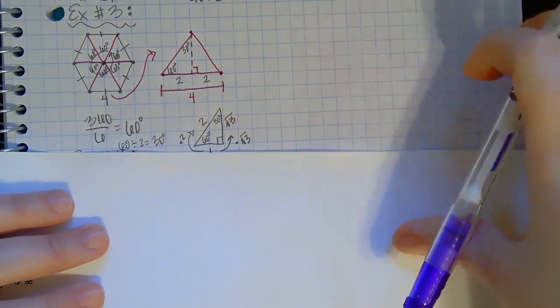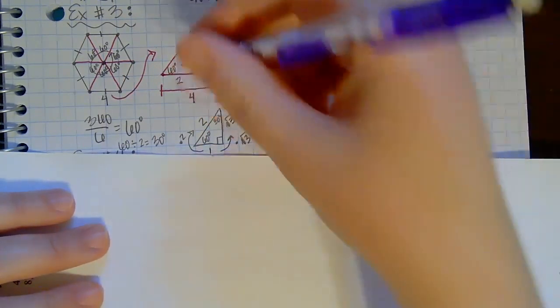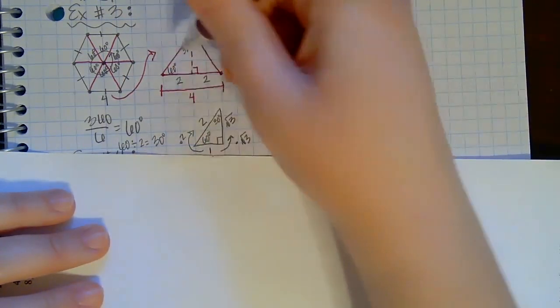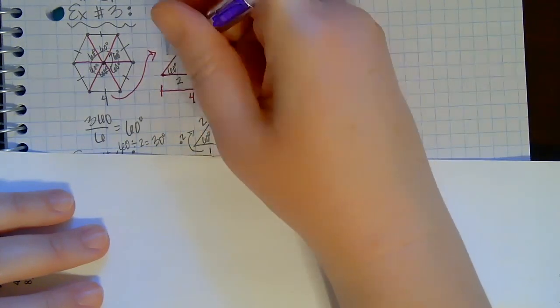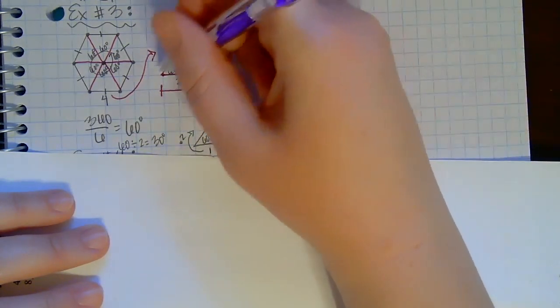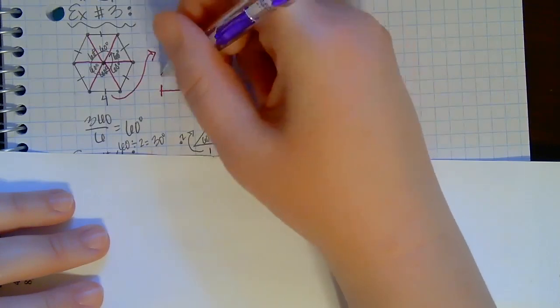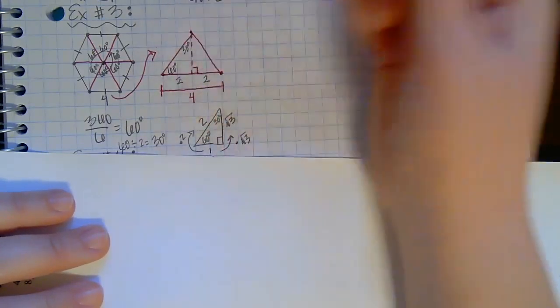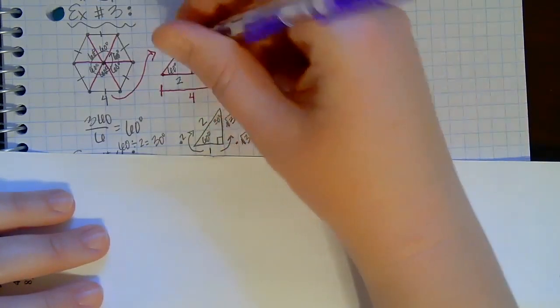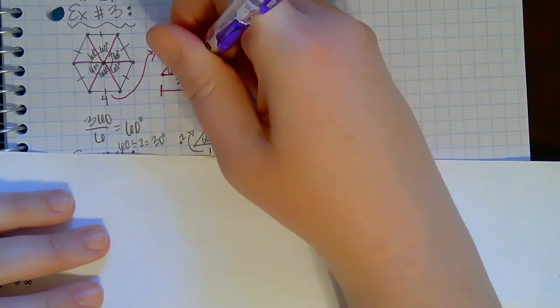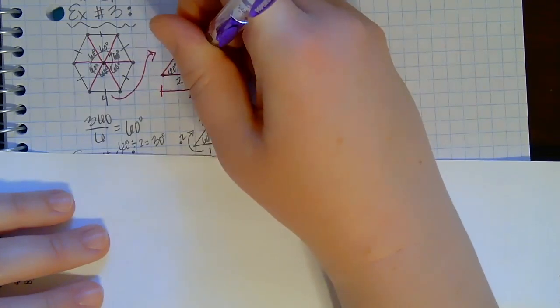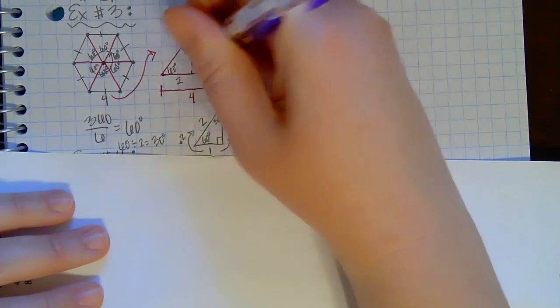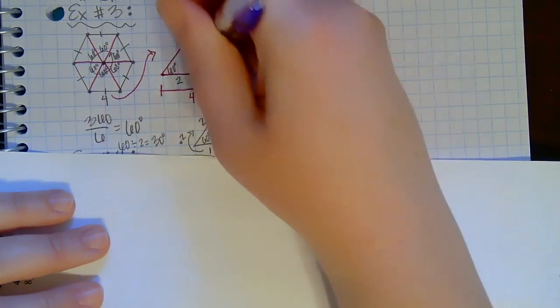I'm going to do the same thing here. I have 2 here. To get to the hypotenuse, I would multiply by 2. But I don't need the hypotenuse to find the area of a triangle. I can do that if I want, but I don't need it. But I do need this one. So to get from here to here, I multiply by square root of 3, just like we did on this one down here. So that makes this 2 square root of 3.